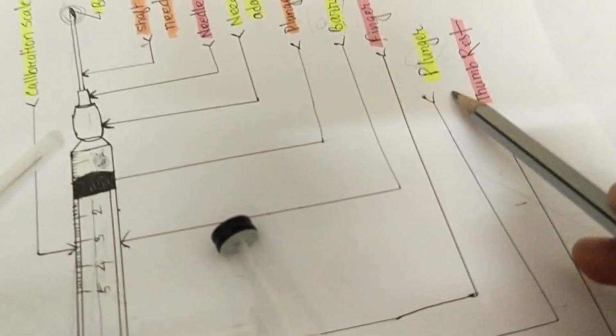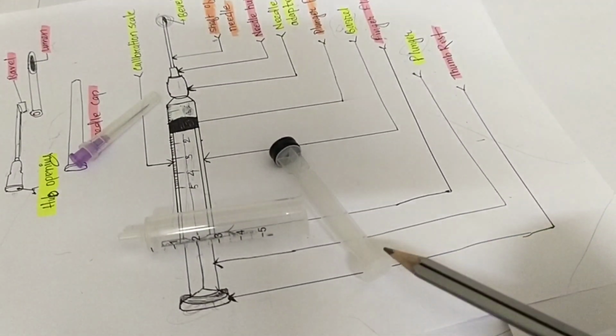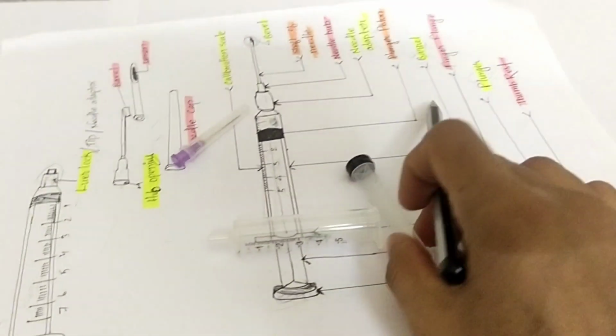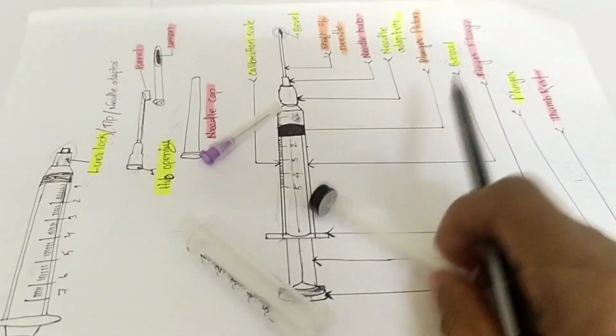This is known as the thumb rest. While giving the medication or injection to the patient, our thumb rests on this part, therefore it is known as the thumb rest. These are the complete parts of the syringe.